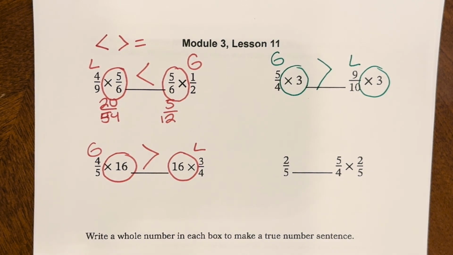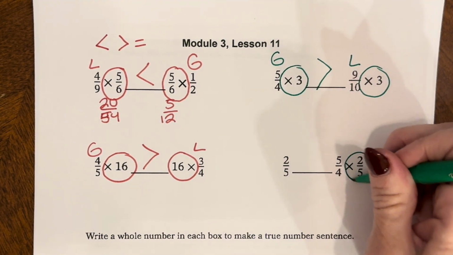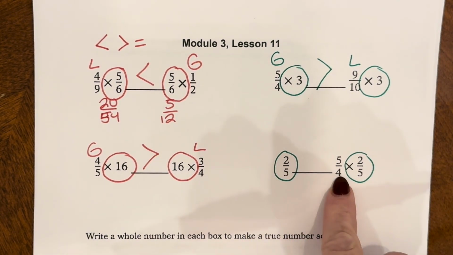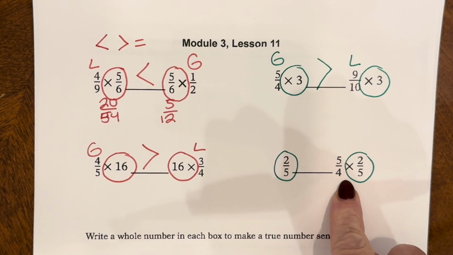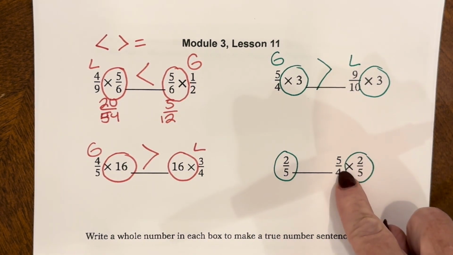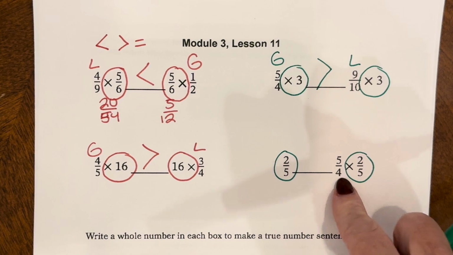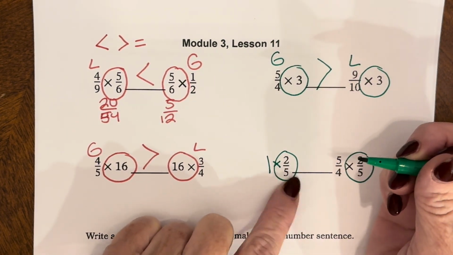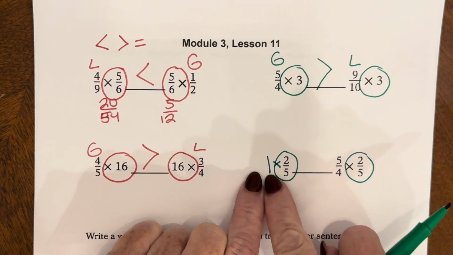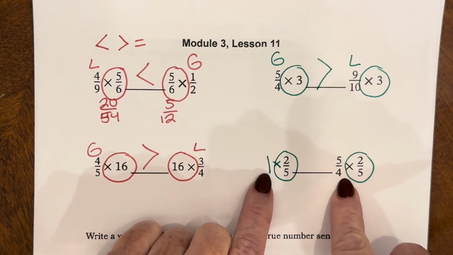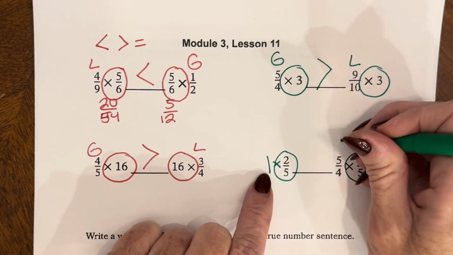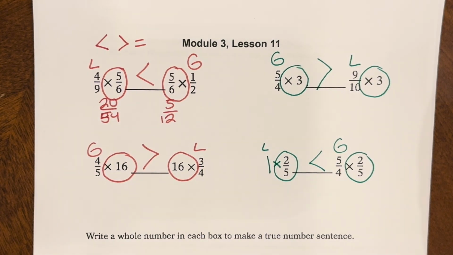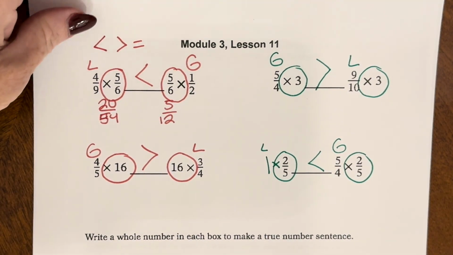Okay, over here it's a little weird because they both have a 2/5 in common and this one has no other factor, where this one has a factor. But if this one has a factor, let's see, this is greater than 1. Well, I know if I multiply something by 1, it doesn't change its value. So we can just say that's being multiplied by 1. Well, since 5/4 is greater than 1, that is greater. Okay, let's look down here.